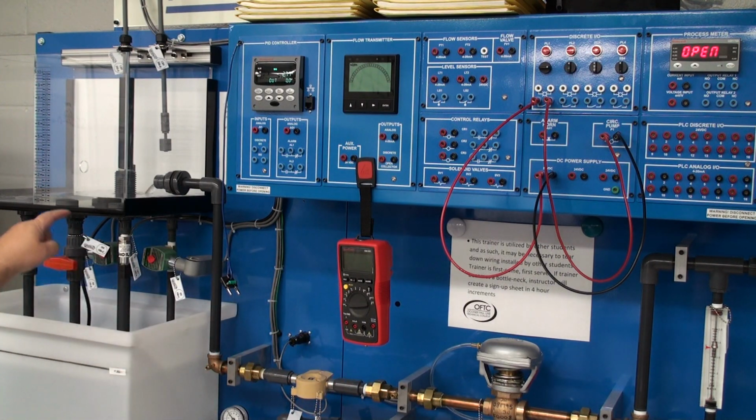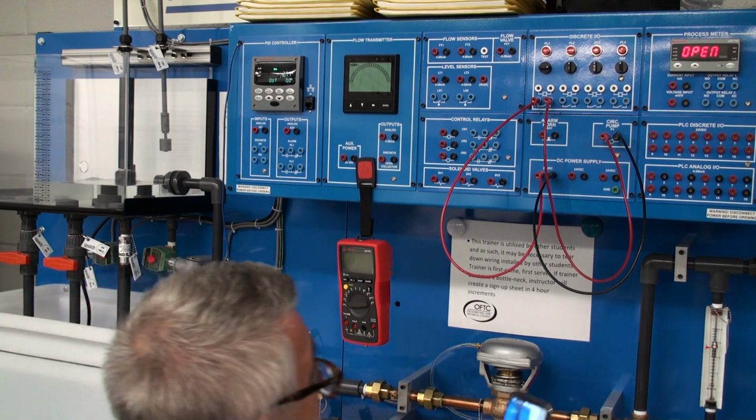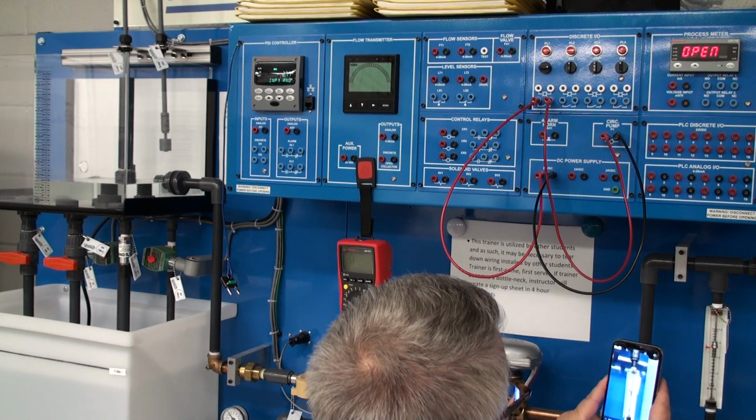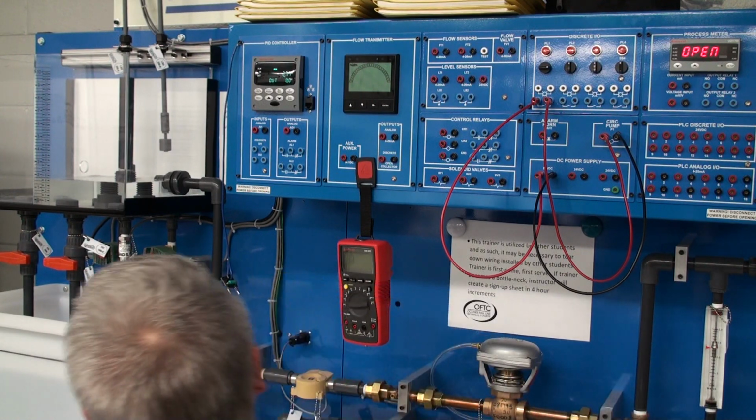And if you can look, you can see my tank is rising. While it's rising, I'm going to get a picture of this flow valve to include for you, because there's something we're going to need to do in just a moment. So there's that.